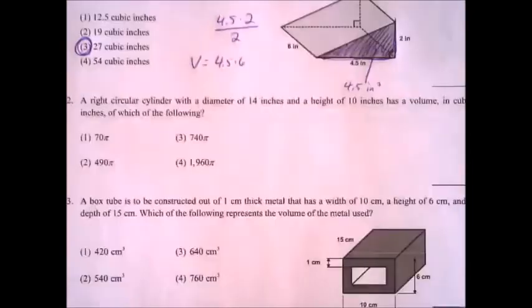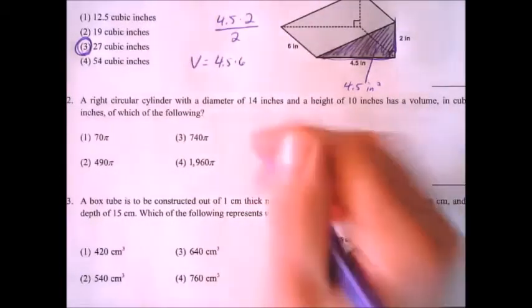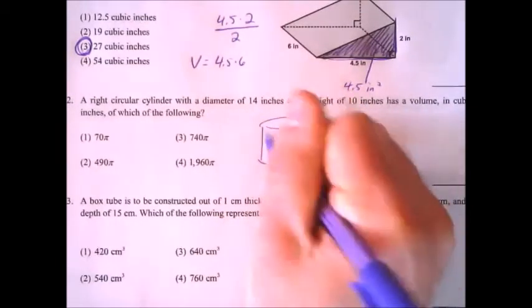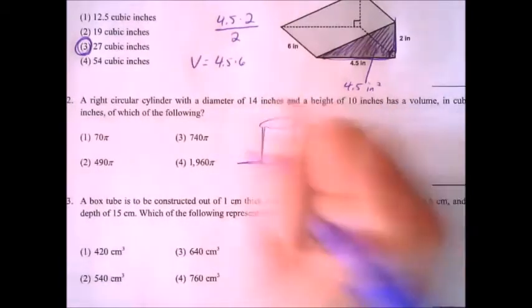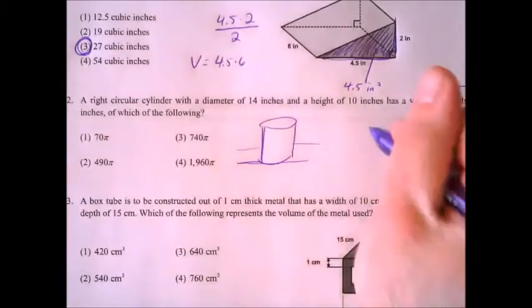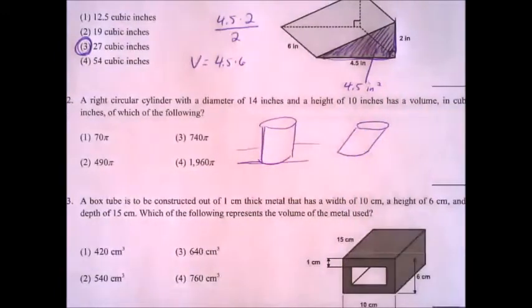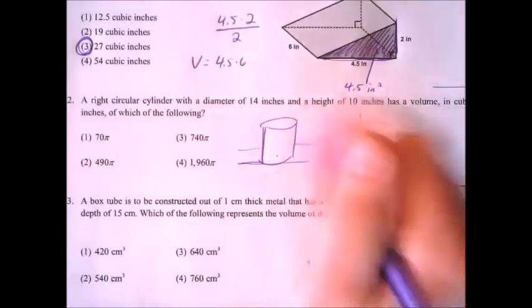Number 2: a right circular cylinder with a diameter of 14 inches and a height of 10 inches has a volume, in cubic inches, of which of the following? First of all, it's called a right circular cylinder because it hits the ground at a right angle, so it can sit on a table and not fall over. A cylinder that's tilted is not a right cylinder. So we're not dealing with that one, we're dealing with this one.